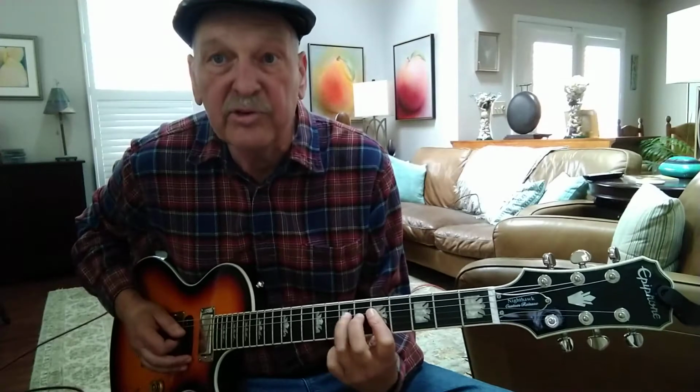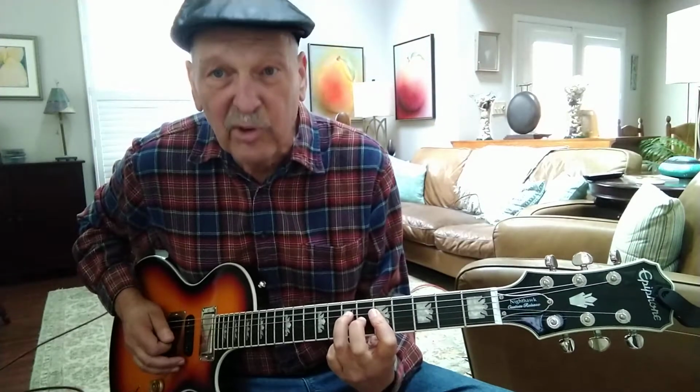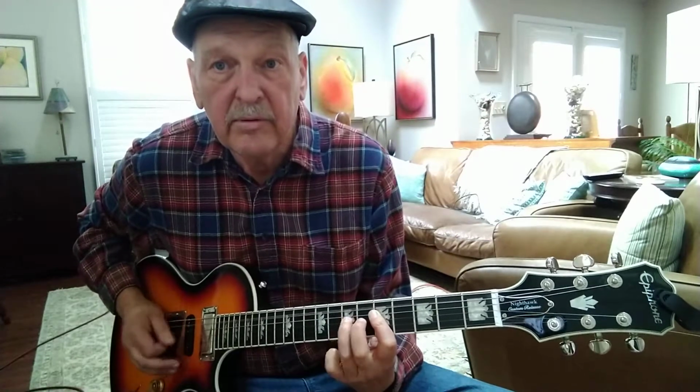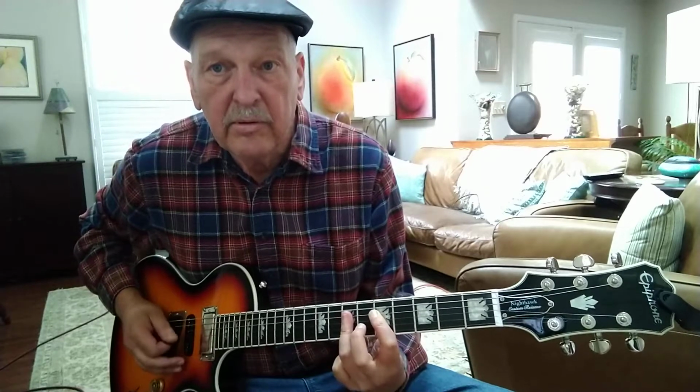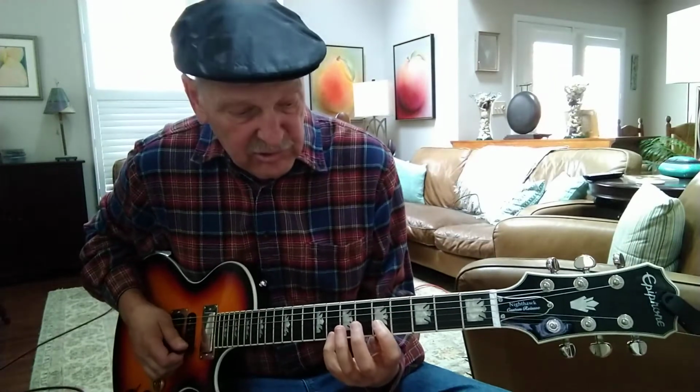Here I'm hammering on the D string while continuing to play the open A. That's a real common thing. So you just want to play around with that and see what kind of rhythmic variations you can come up with.